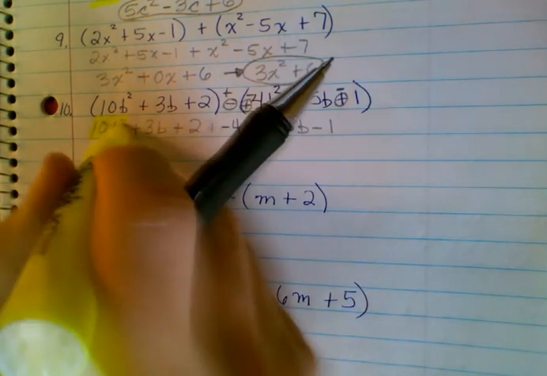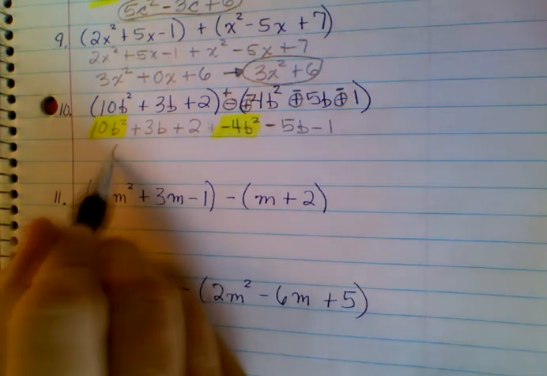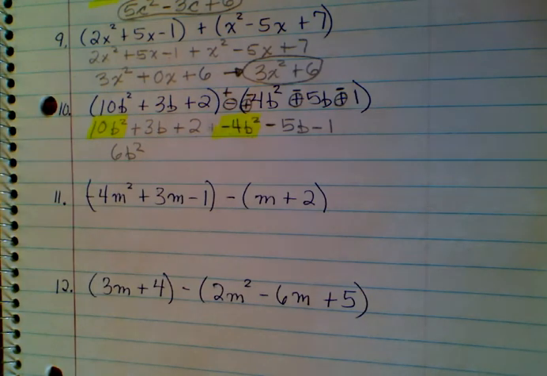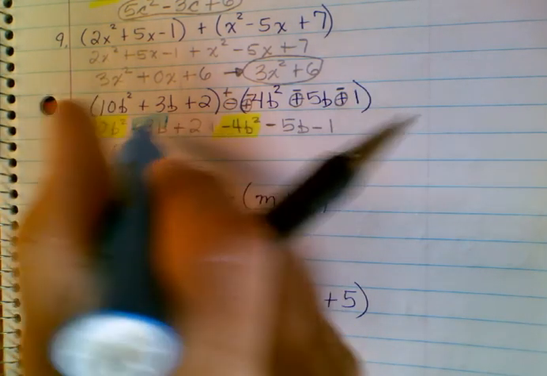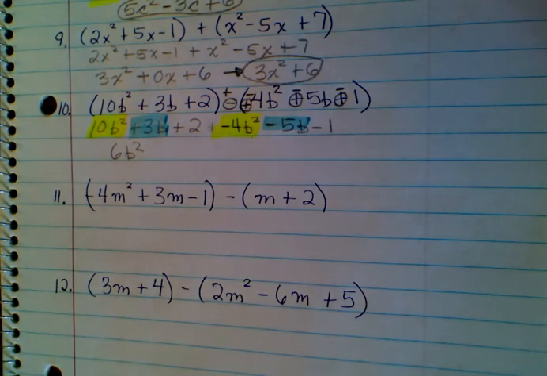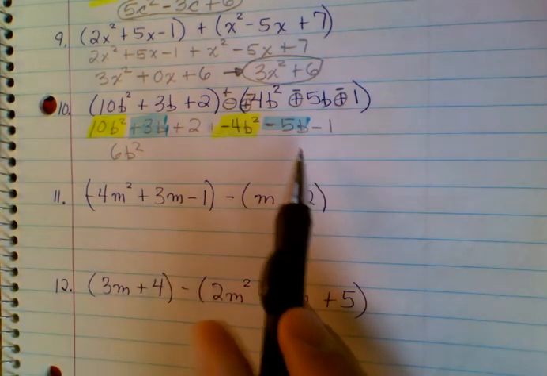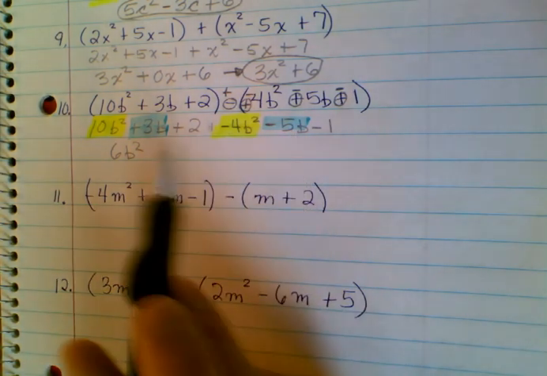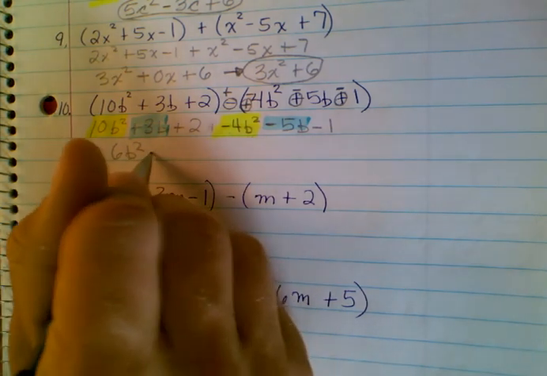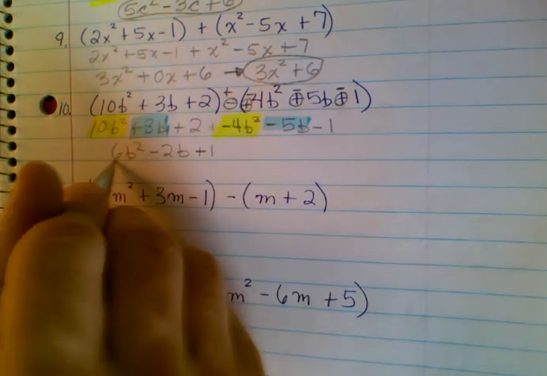10b squared minus 4b squared is 6b squared. 3b minus 5b, different signs, so subtract. I immediately think of 2, but what kind of 2? Is it a positive or a negative? You're going to say -2 because the absolute value of 5 is bigger than that of 3. So you're going to say minus 2b and then plus 1. Circle that as our final answer.